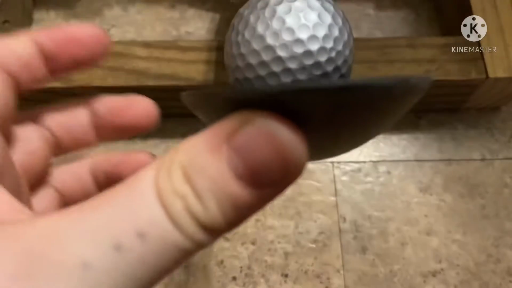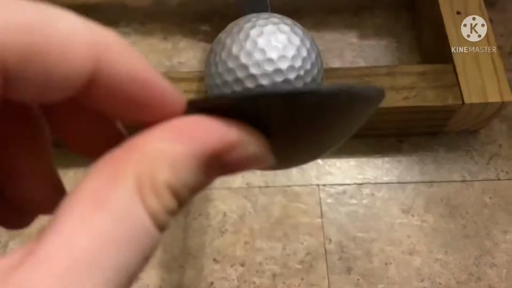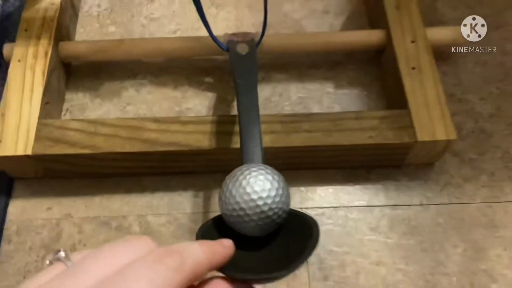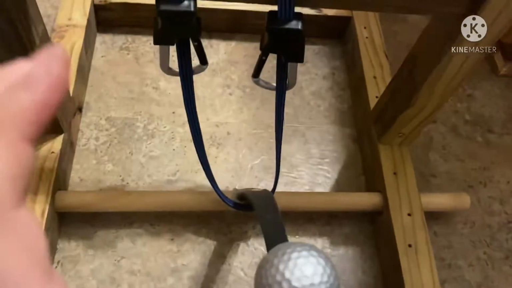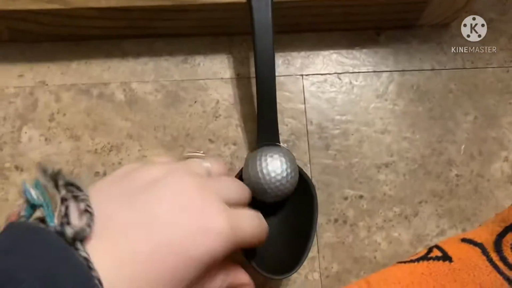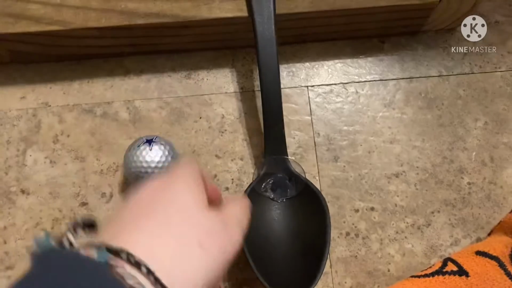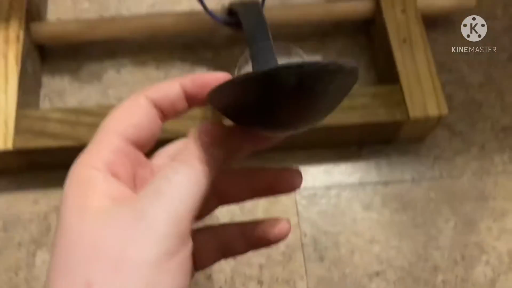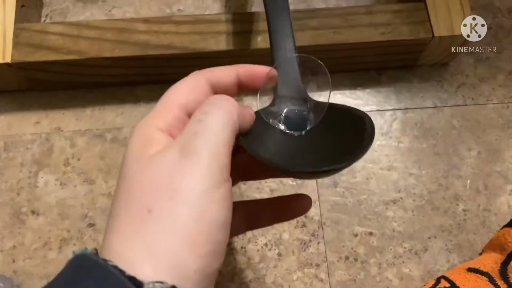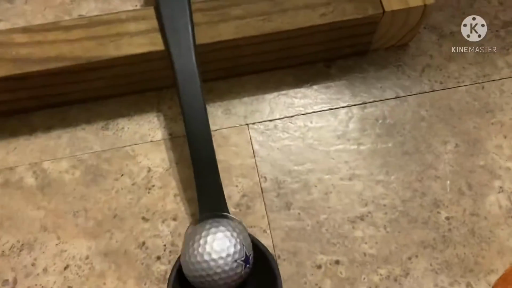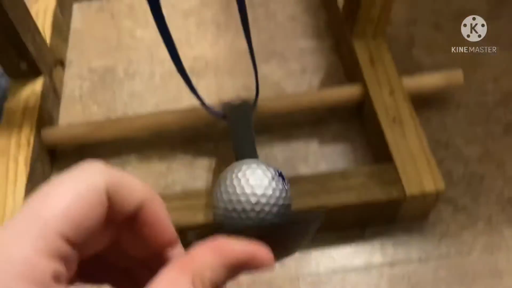I was having a hard time being able to hold this back and try to hold the ball in here at the same time. So I made a little catcher, a little holder for the ball. So now whenever I put it in there, whoops, it is so much easier.